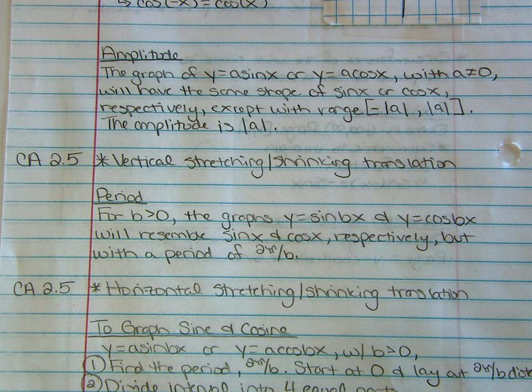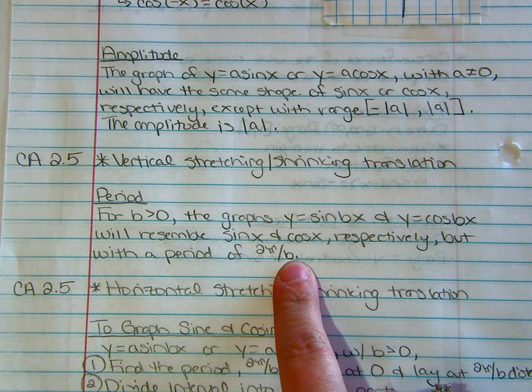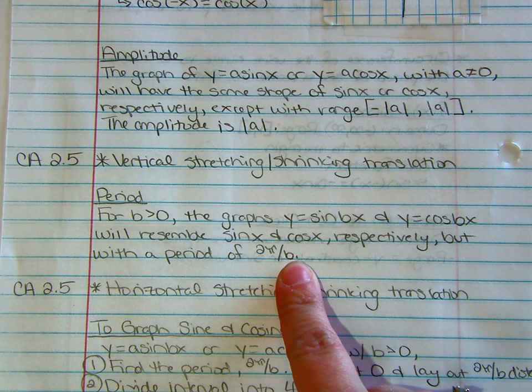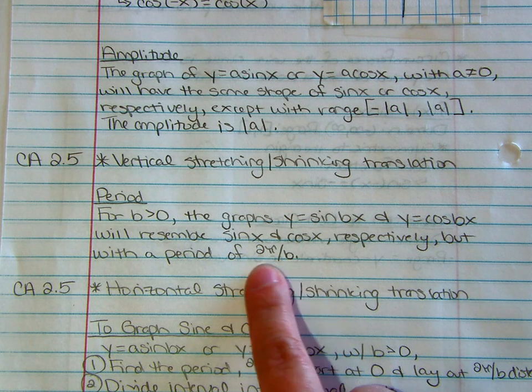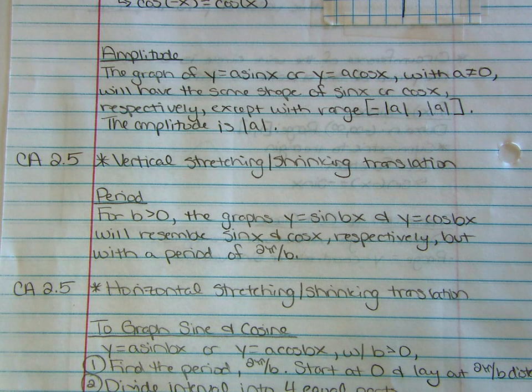It gets smushed together. Maybe you can understand that because our period is 2 pi divided by b. So if b is 4, then our period is going to be pi over 2 instead of 2 pi. It shrunk our period down. It smushed it together. The flip side of that is if b is between 0 and 1, so it's a fraction, then what happens when you divide by a fraction?